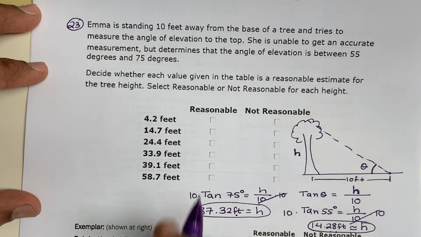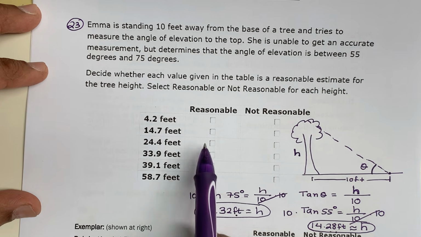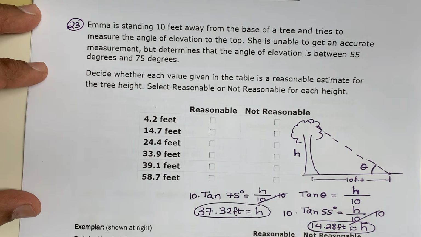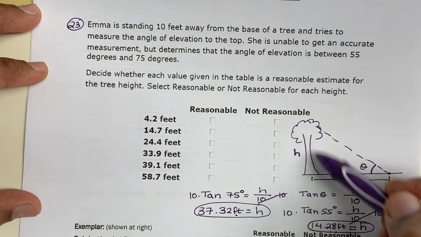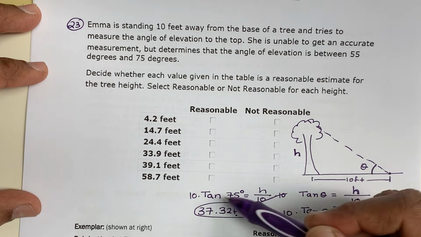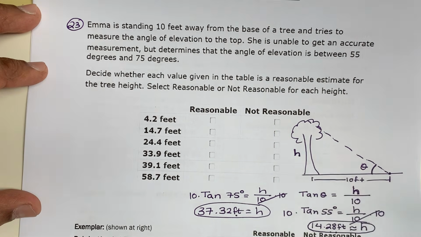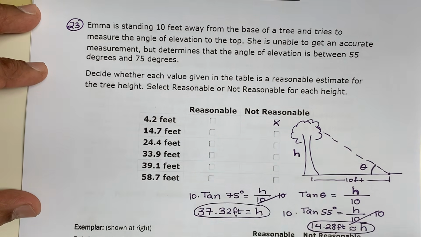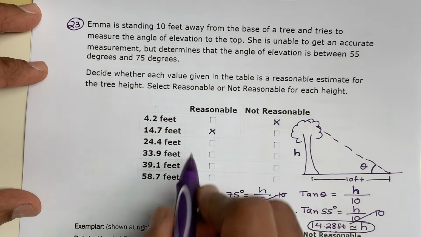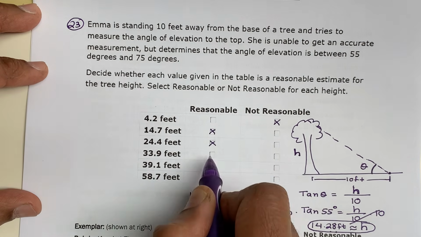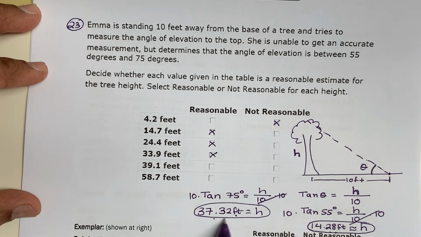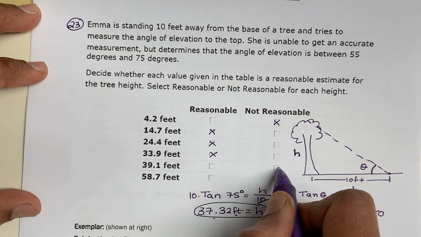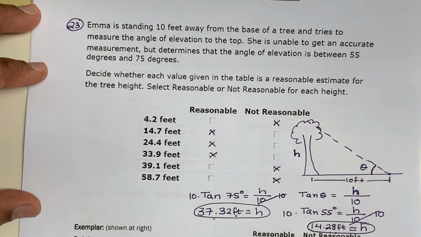And now if we compare that to the answers which are given to us, now we can correctly make out which is a reasonable answer, which is not a reasonable answer. So the height of this tree could be between 14.28 to 37.32 feet, right? So this first one is not reasonable. Okay, this is reasonable. This is reasonable. This is reasonable. Okay, the highest was 37.32. This is not reasonable. This is over, right? So this is not reasonable. This is not reasonable. All right.